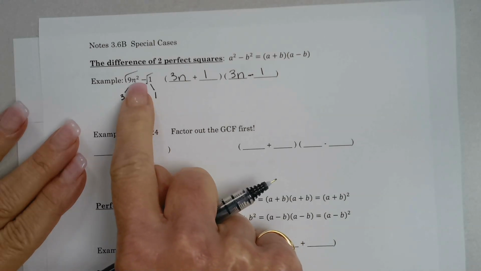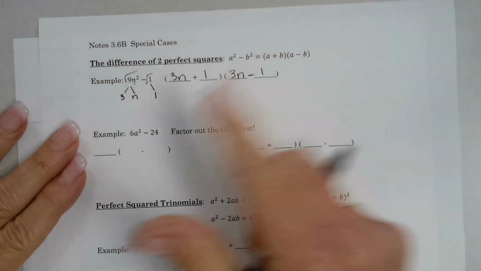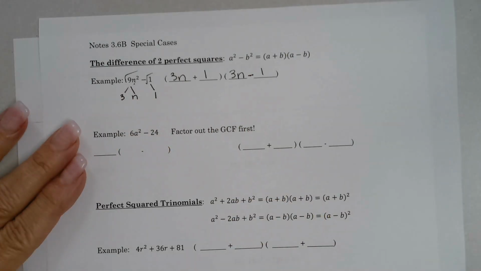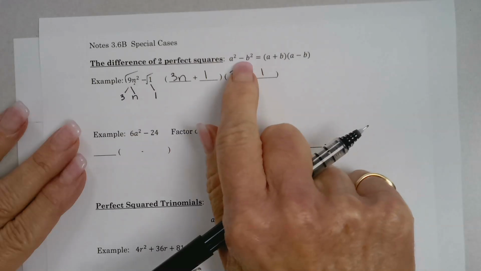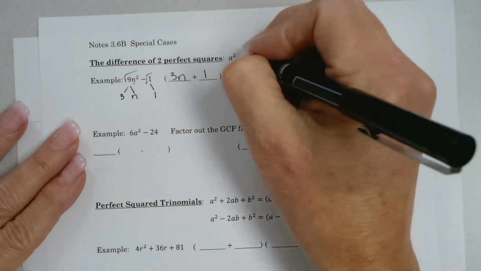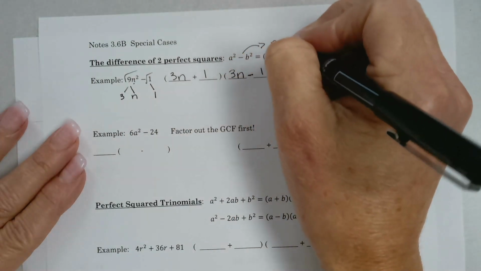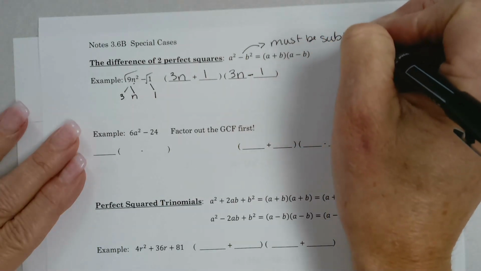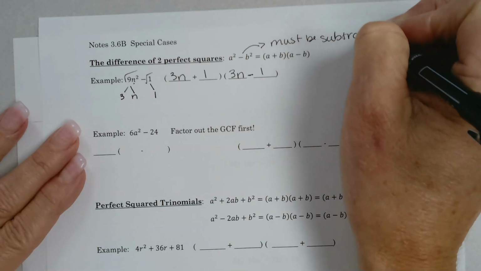Now, anytime a variable is squared, it is a perfect square. The square root is just your base. All right, but here's the thing. It has to be the difference. Must be subtraction. If it's addition, it doesn't work that way. Subtraction. I can't spell subtraction.